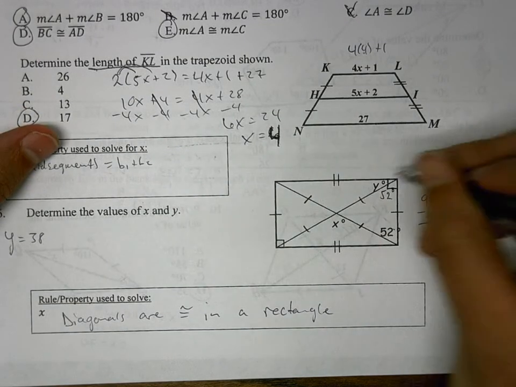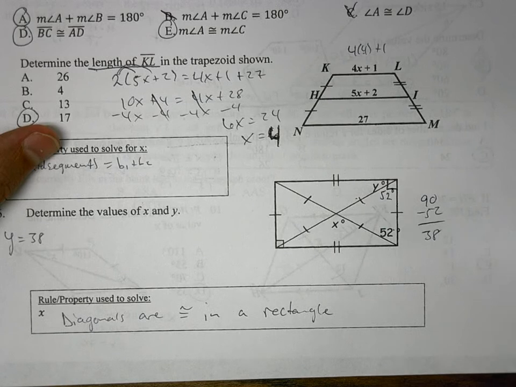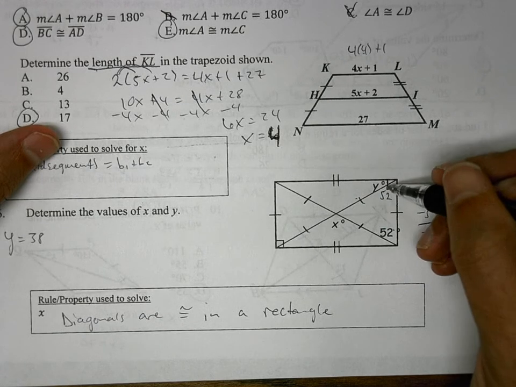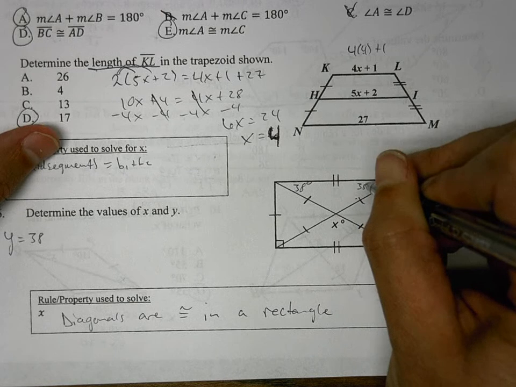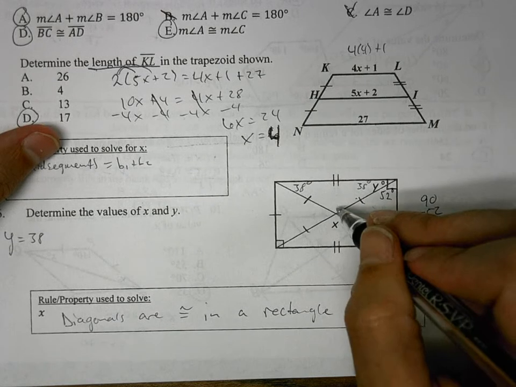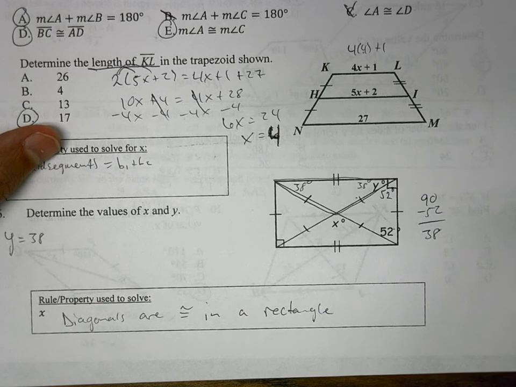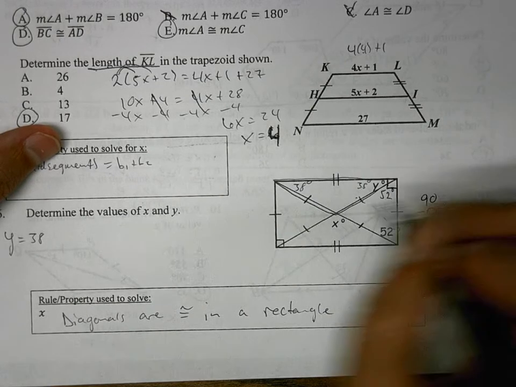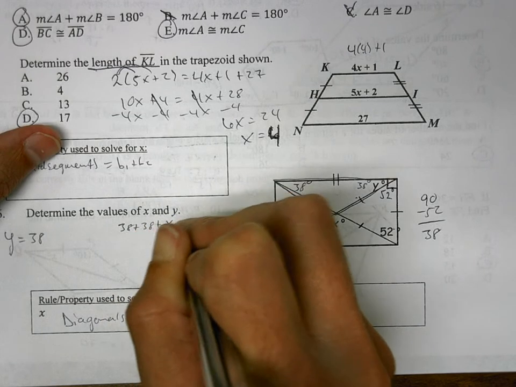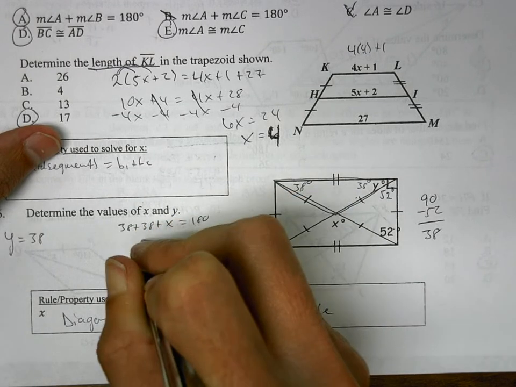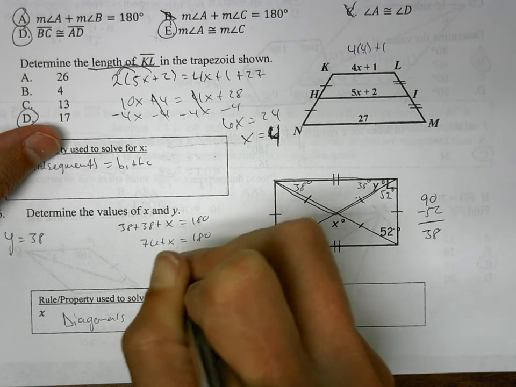So keep in mind that since this is an isosceles triangle inside the rectangle, if this is 38, then this must also be 38 degrees. And in a triangle, this triangle right here, all of the angles add to 180. So you could just do 38 plus 38 plus x is equal to 180, or 76 plus x equals 180, or x is equal to 104.